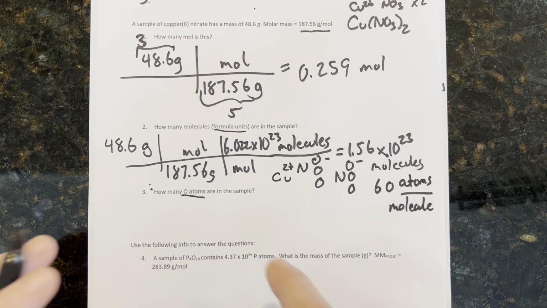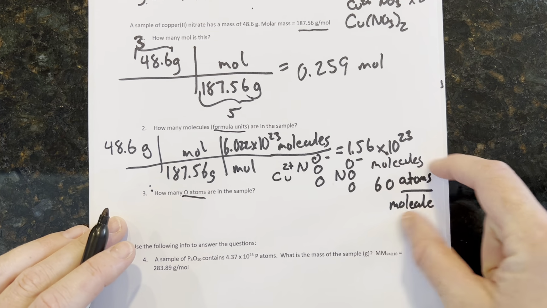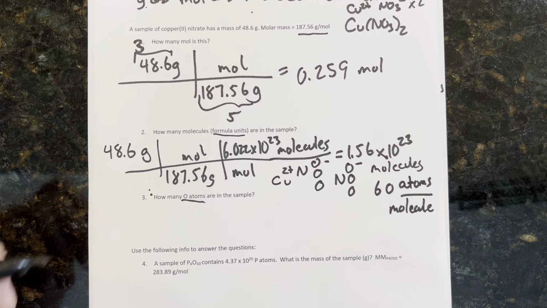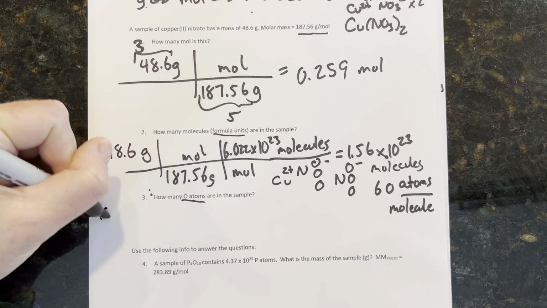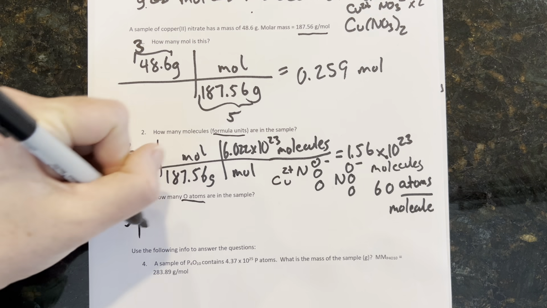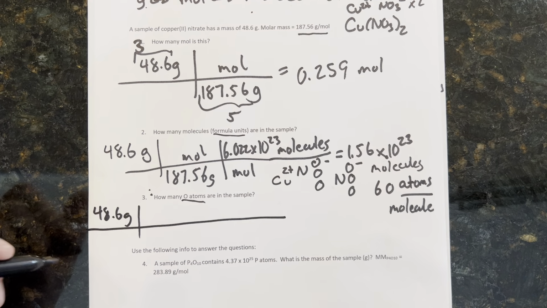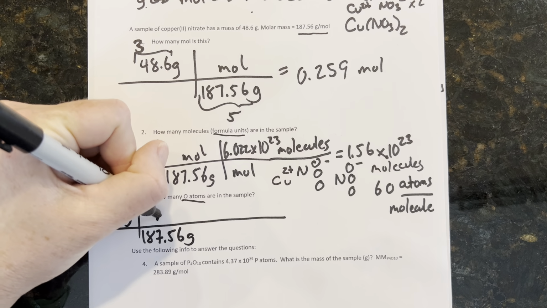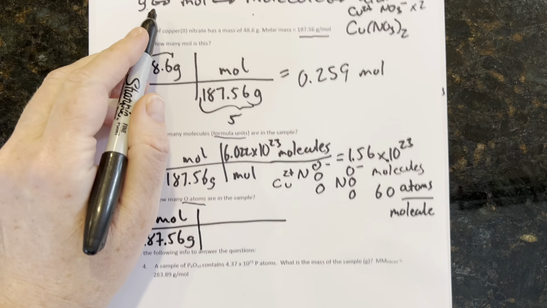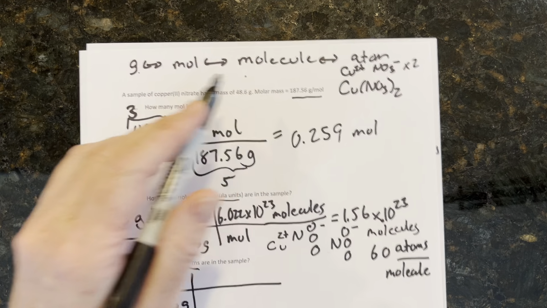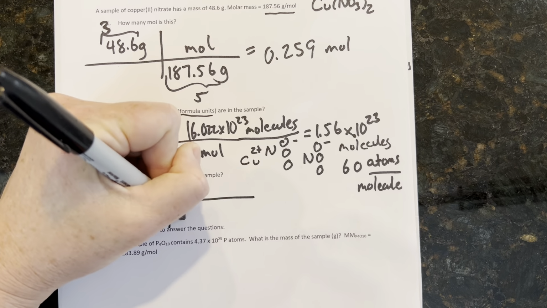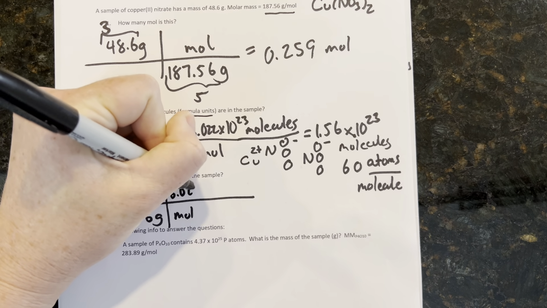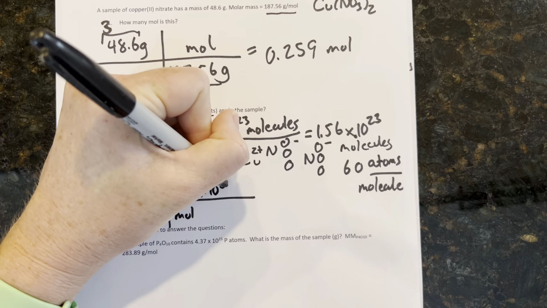Okay, so now that we have this conversion, we can just add it on the end of this. That gives us all the information we need. So we got 48.6 grams. We know there's 187.56 grams per mole. That took us from grams to mole. Now we go from mole to molecule. Remember, you know the mole has 6.022 times 10 to the 23rd molecules.